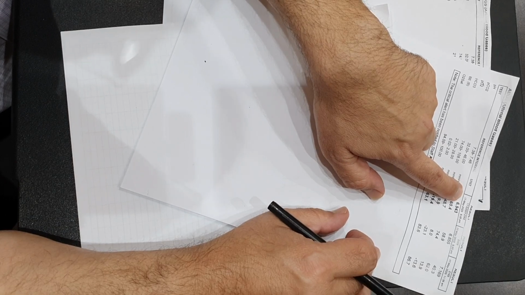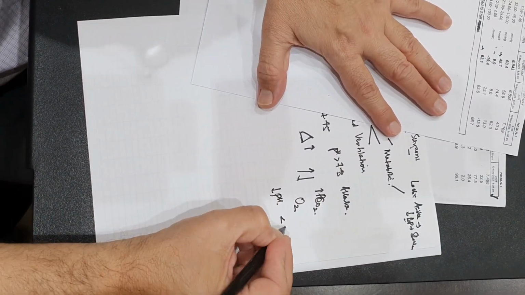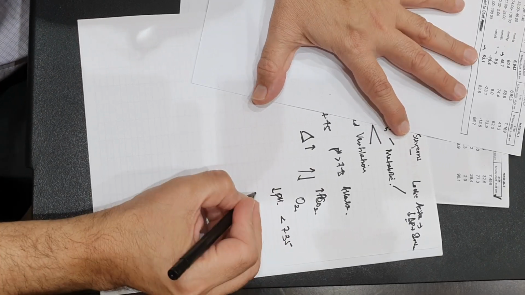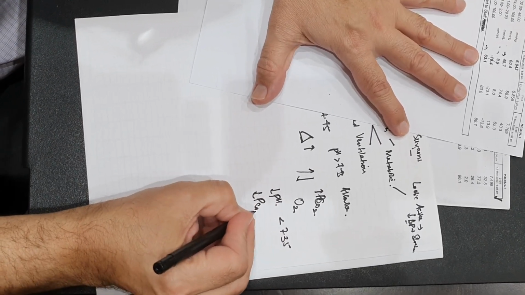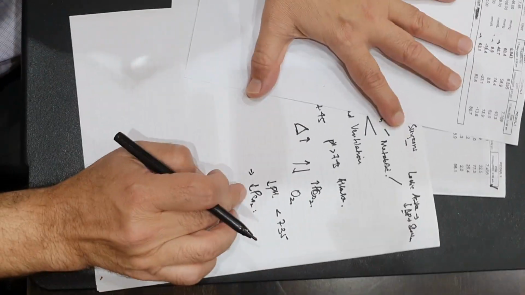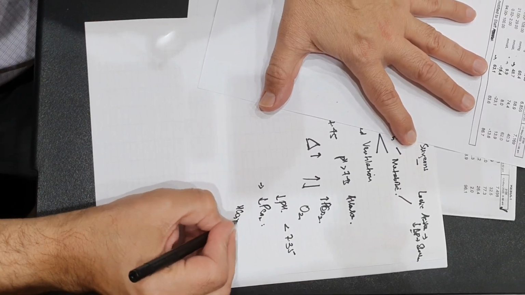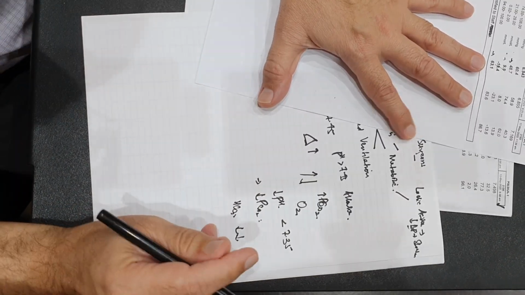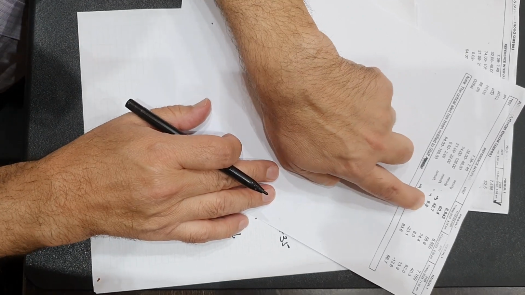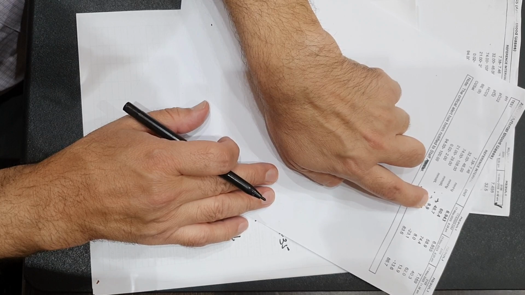So if you've got a low pH, less than 7.35, and a low PCO2, that means this is likely to be metabolic acidosis, and so therefore you would expect the bicarb to be low as well. As you can see in this case, the bicarb is low as well. So that's the picture which you see.